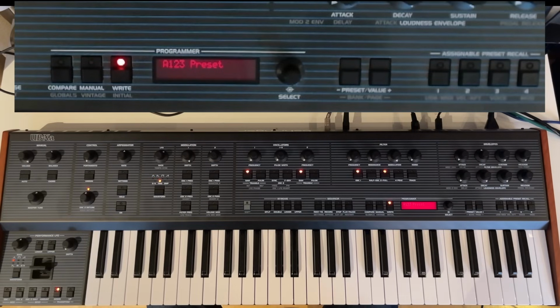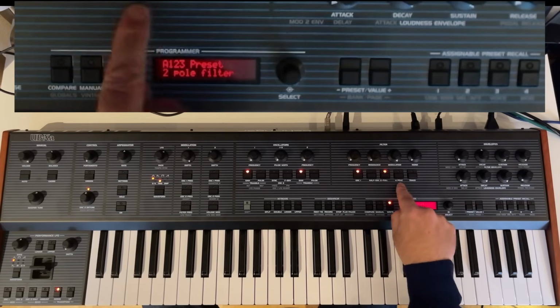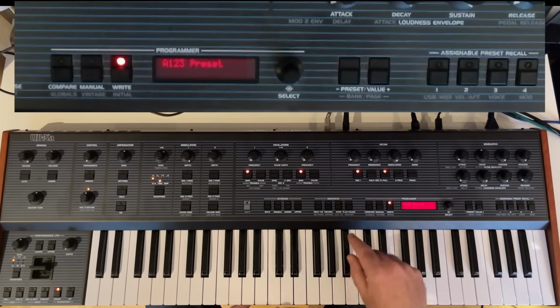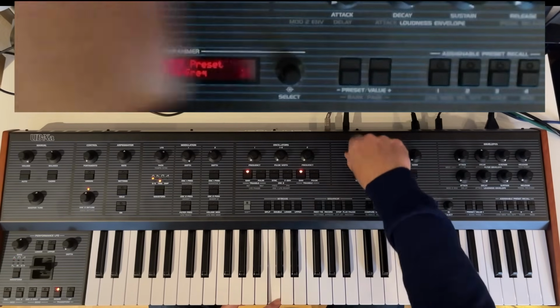Now let's have a listen at the filters. You have a 2-pole and a 4-pole mode. So if the button is off, it's in 2-pole mode. And without resonance, it sounds like this.